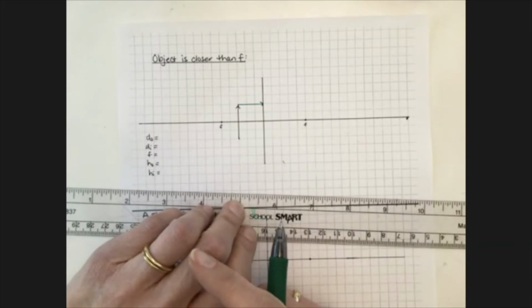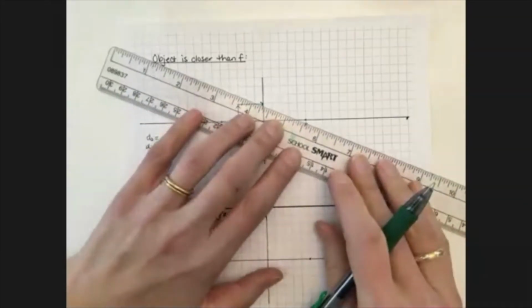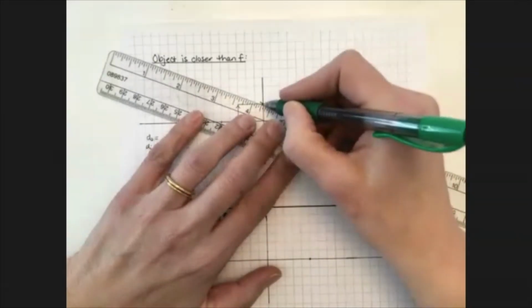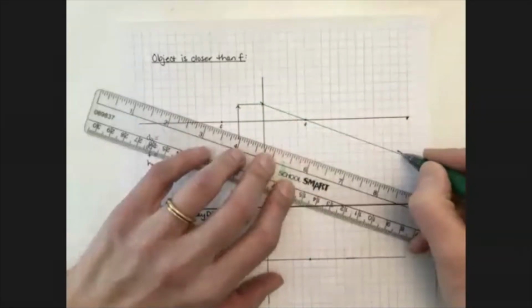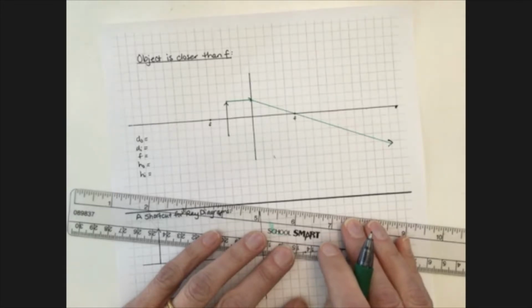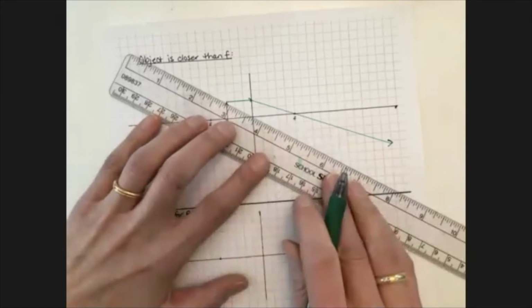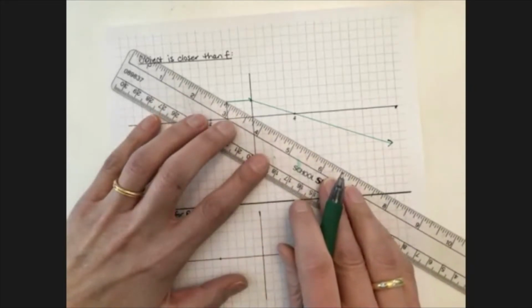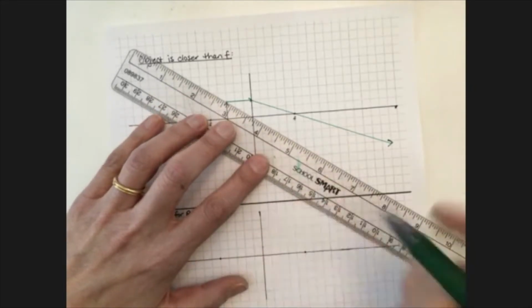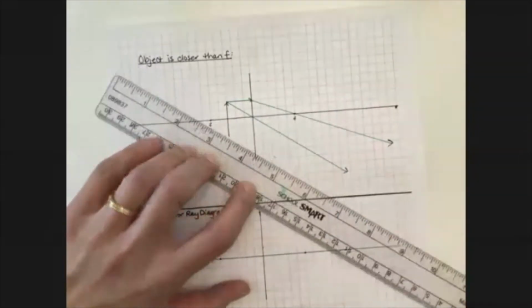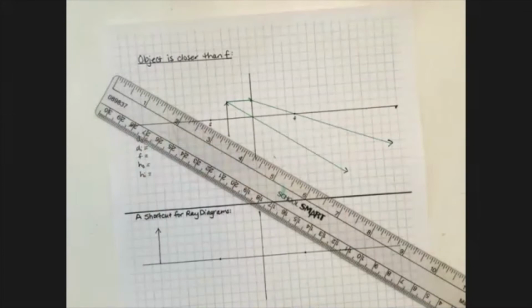And out through the focal point. Well, so far this seems the same as the other one. So out through the focal point, going to look like this. The next one is, it goes in through the center. So we line up the top of the object with the center. And so far that seems similar, except what do you notice is different?